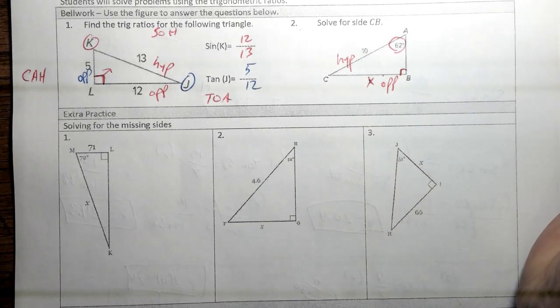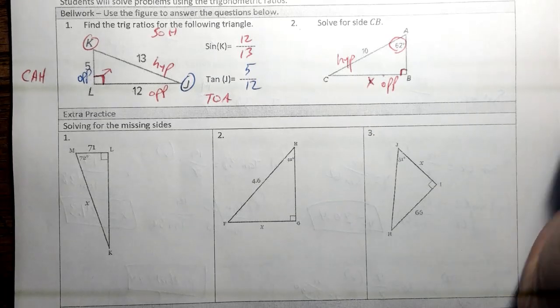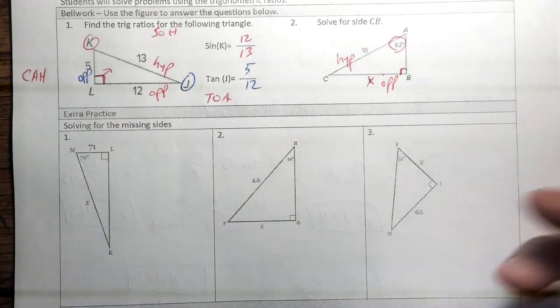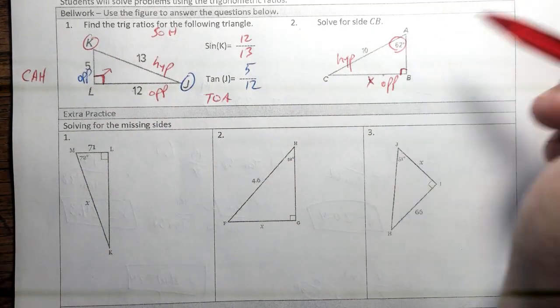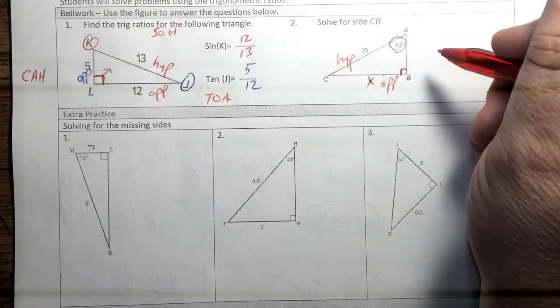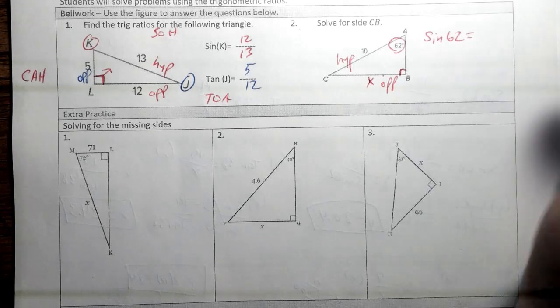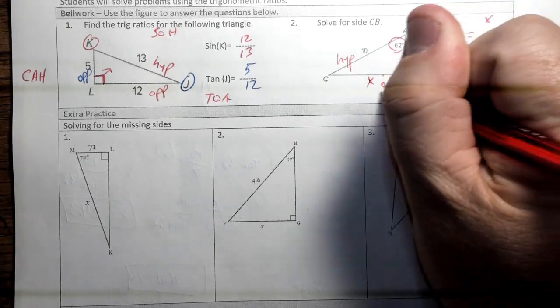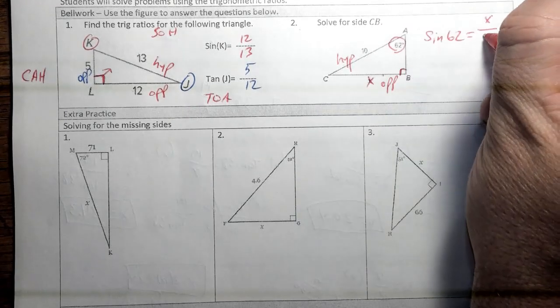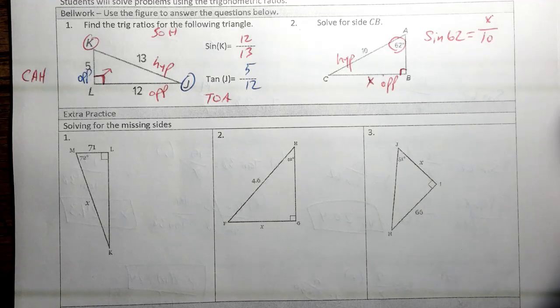We don't have a measure for the adjacent, so we wouldn't have been able to use cosine, because cosine uses adjacent over hypotenuse. So we're going to say opposite over hypotenuse is sine. So the sine of this 60-degree angle is equal to x, which is the opposite, over 10, which is the hypotenuse. All right, solve for x.